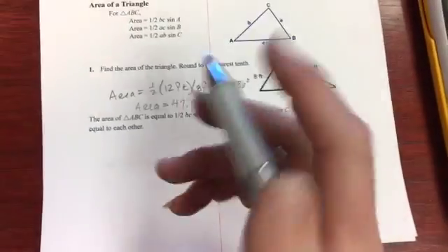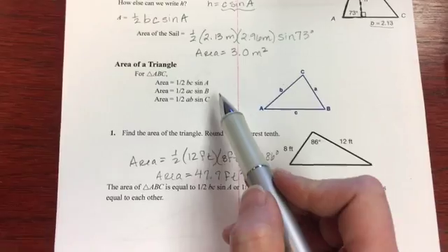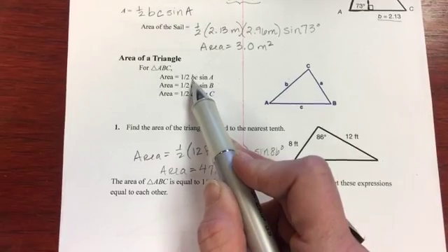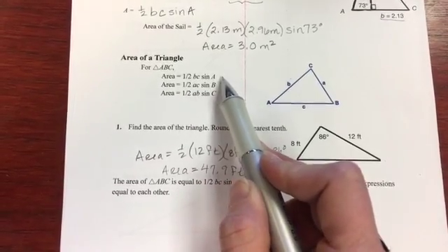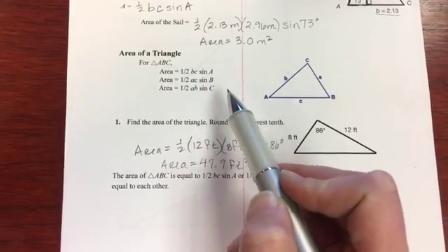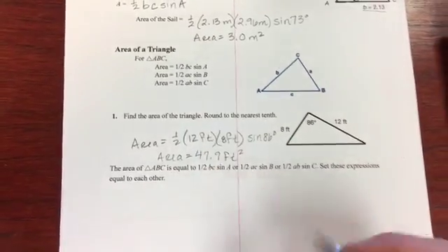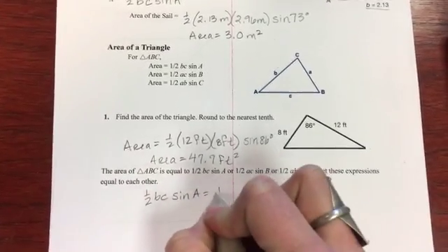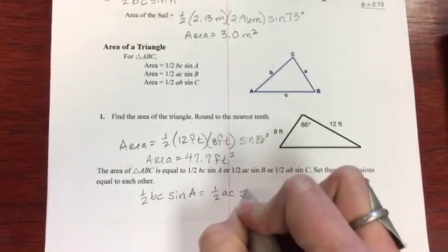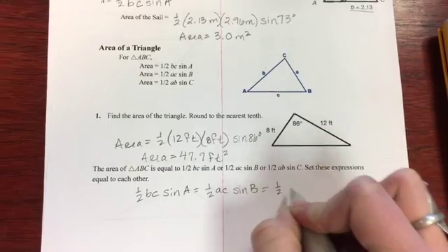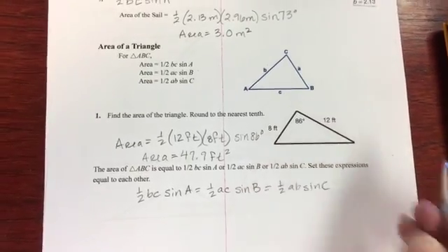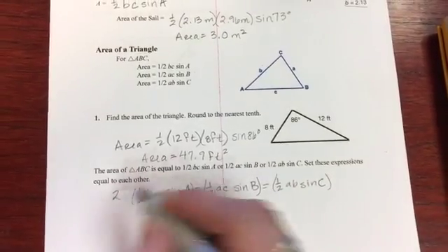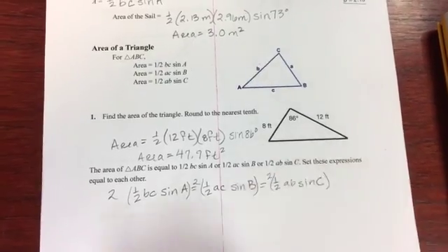Okay, now when we derived the law of sines, it was simply saying, using this, that the area of ABC can be defined as 1/2 BC times the sine of A, 1/2 AC times the sine of B, 1/2 AB multiplied by the sine of C. So you set those equal to each other. Then we multiply all 3 of these by 2 to reduce our fractions to 1.